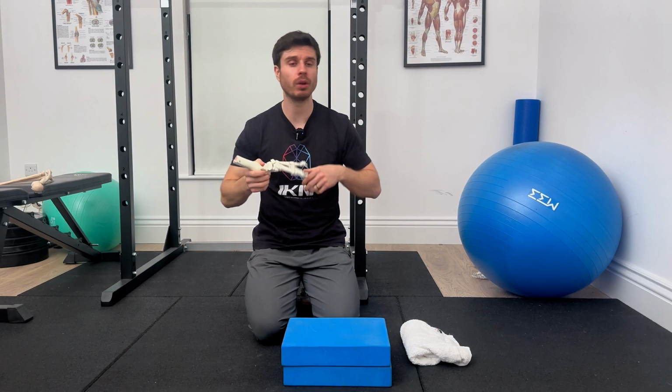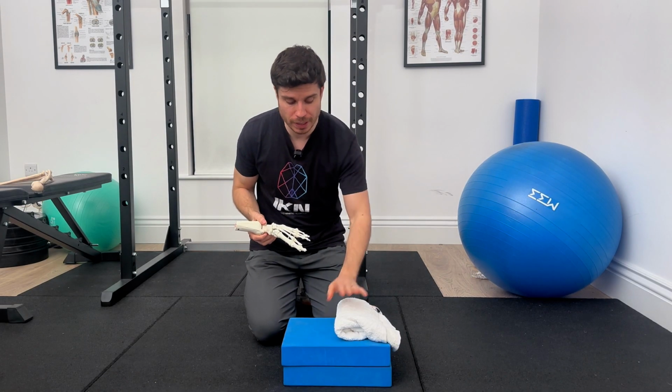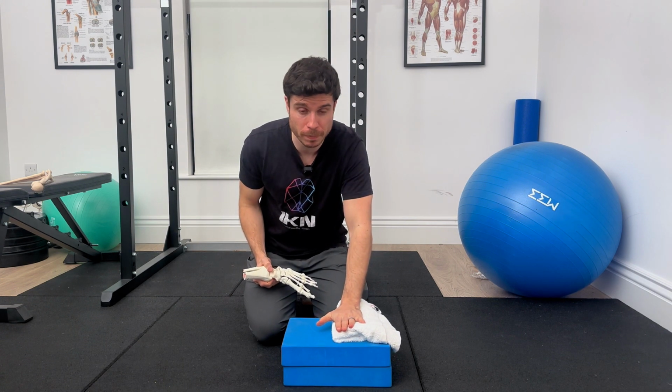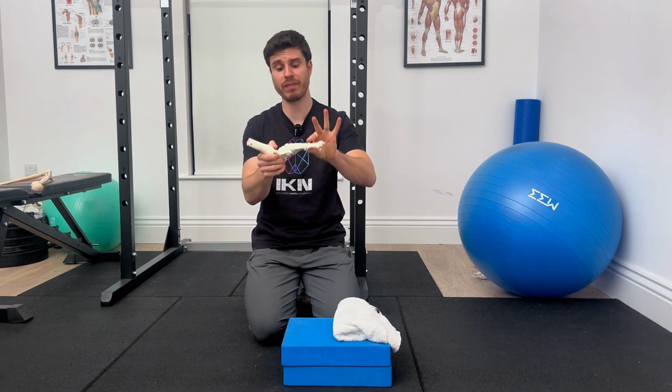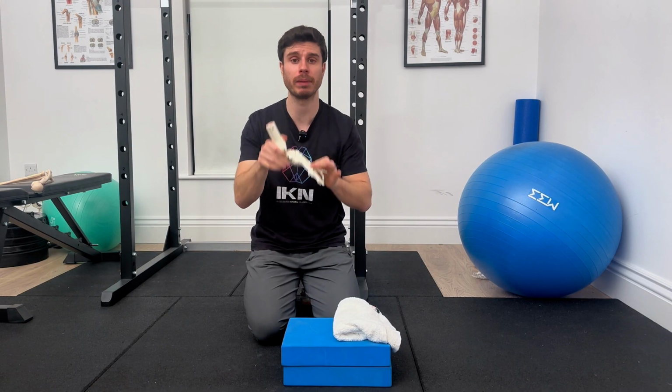What I like to use, and I know lots of people use wedges and things like that, but I actually like to use towels, rolled up towels, because what that allows me to do is it creates a better platform upon which I can drive force via the metatarsal heads into that surface to generate forces via loaded ankle plantarflexion.